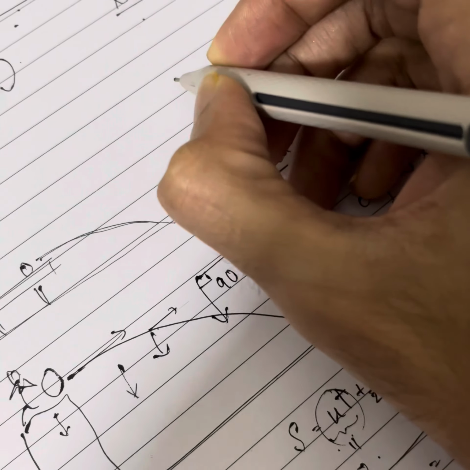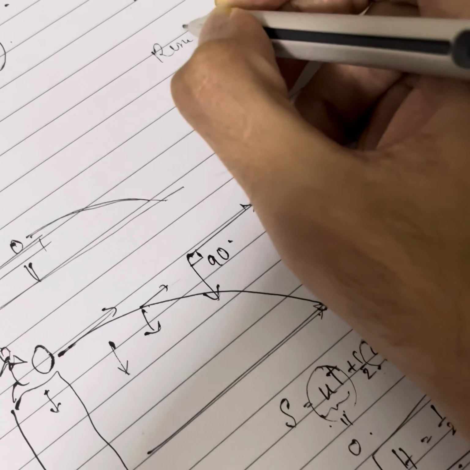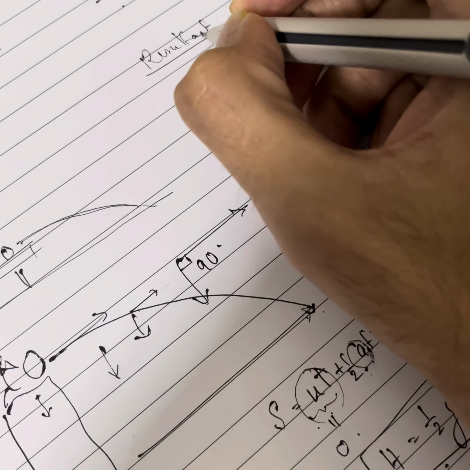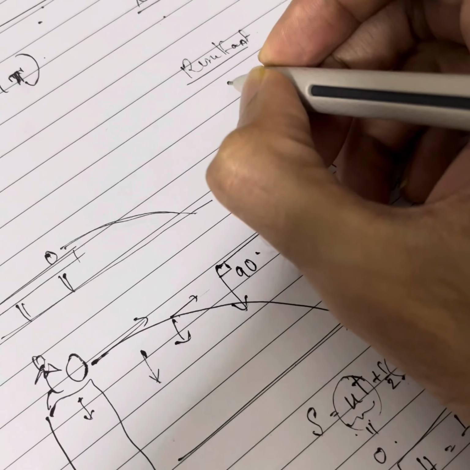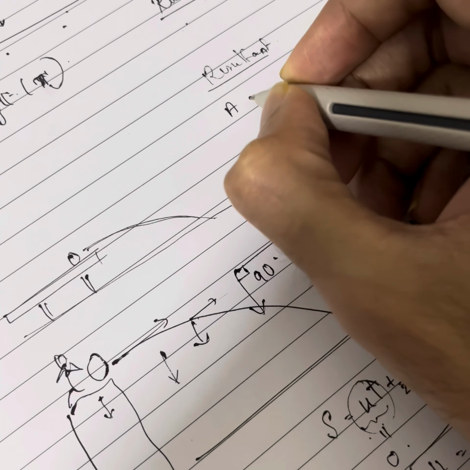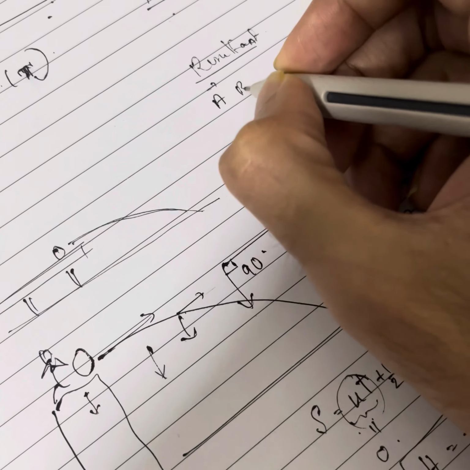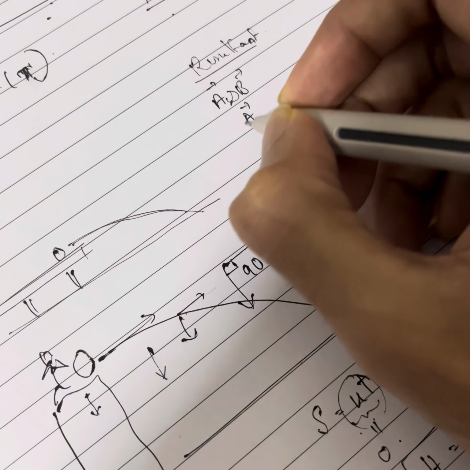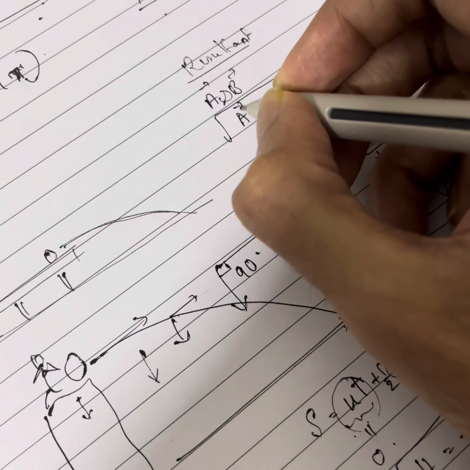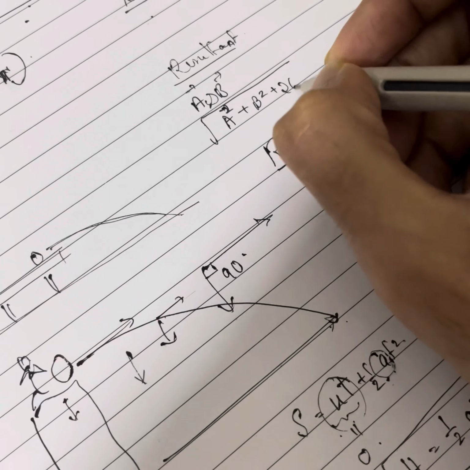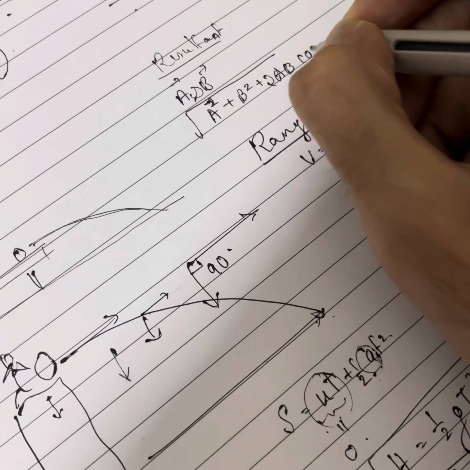Whenever we are finding the resultant velocity, you guys know the equation for the resultant. If we have two vectors, A vector and B vector, then the resultant will be equal to root of A square plus B square plus 2AB cos theta.